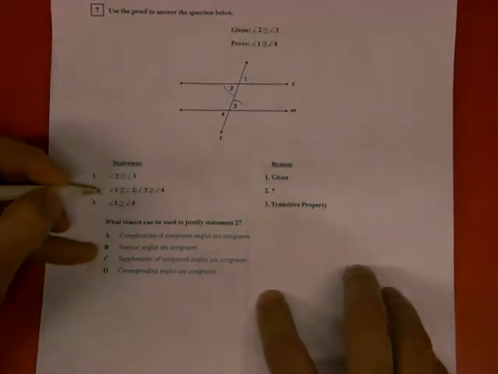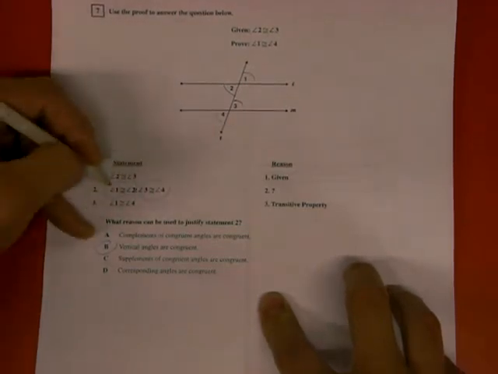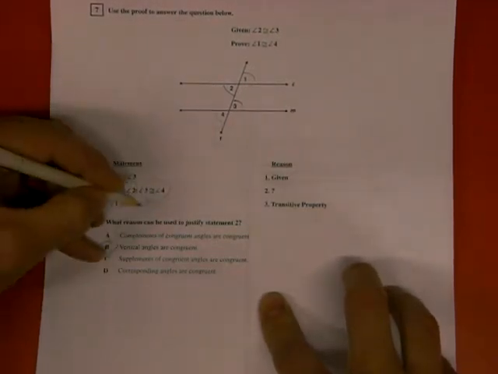Oh, another proof problem. Okay. Angle 2 is congruent to angle 3, given. Okay, they say that. Angle 1 is congruent to angle 2, and angle 3 is congruent to angle 4. Oh, that's vertical angles. So I look at this statement separately and then this statement separately to connect. Backwards this way, forward that way.